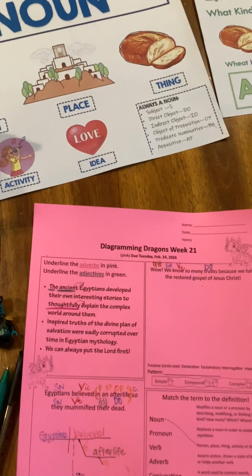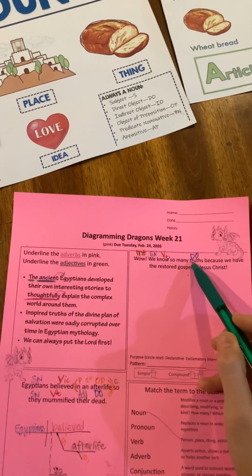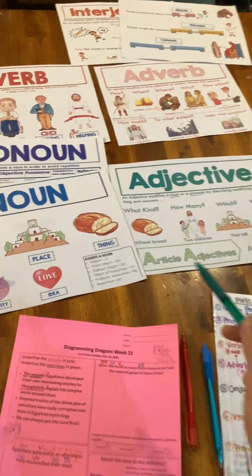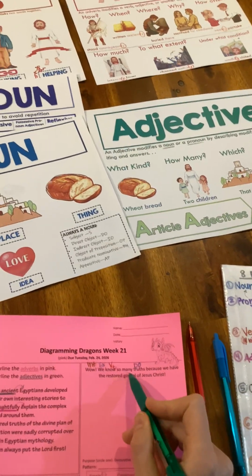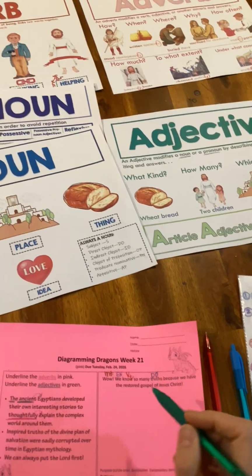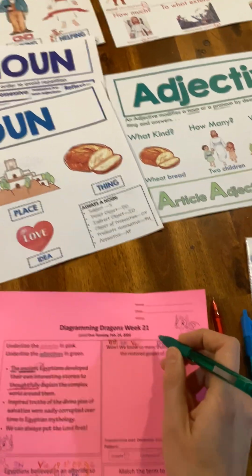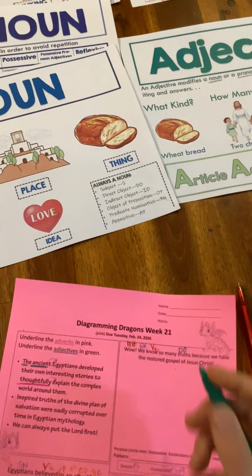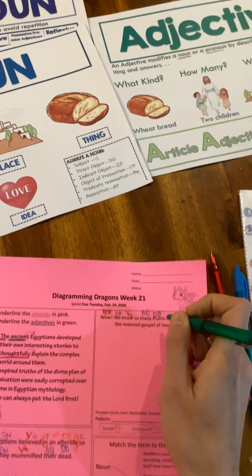So we know they are modifying this noun, which means they are adjectives. Adjectives modifying nouns. So it's telling us what kind they are or how many. This is many. I'm on to the next sentence now. So many is telling us more about truths, and so then we are going to label this ADJ in green.